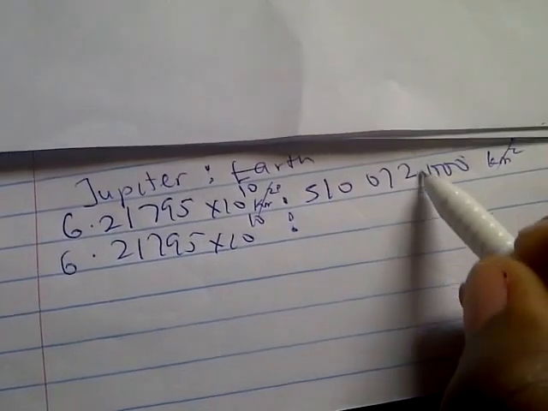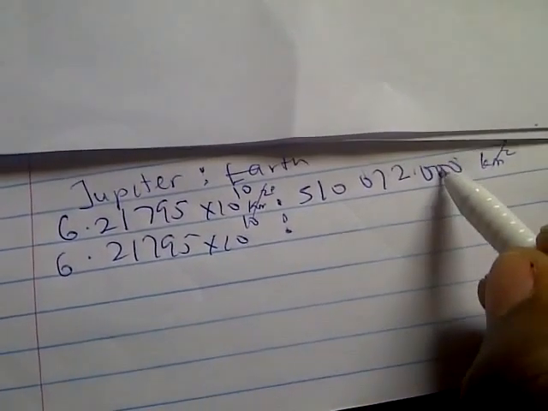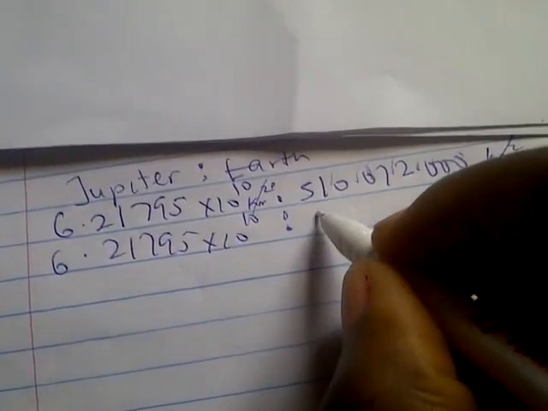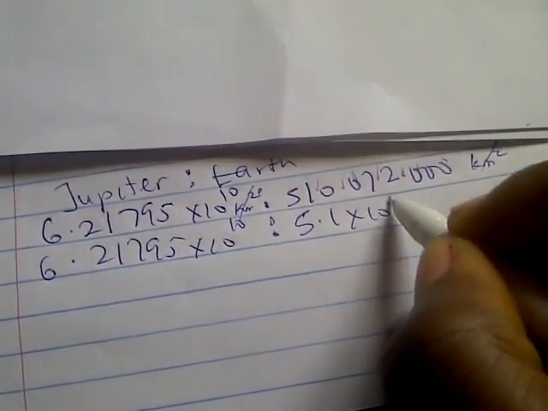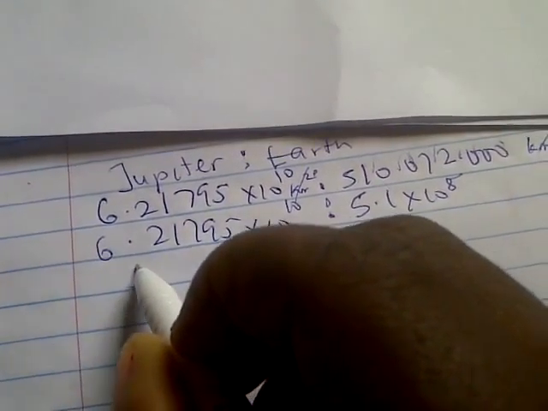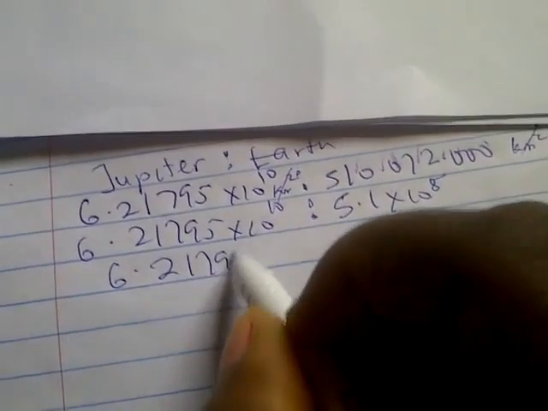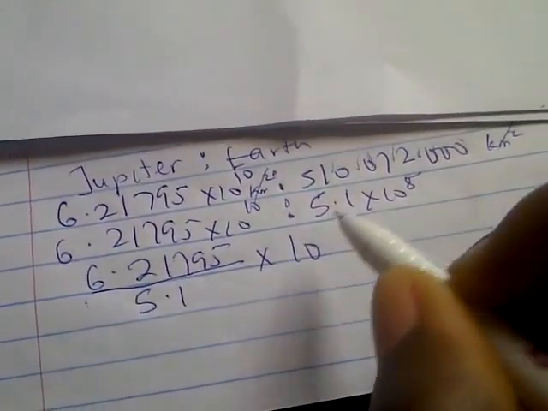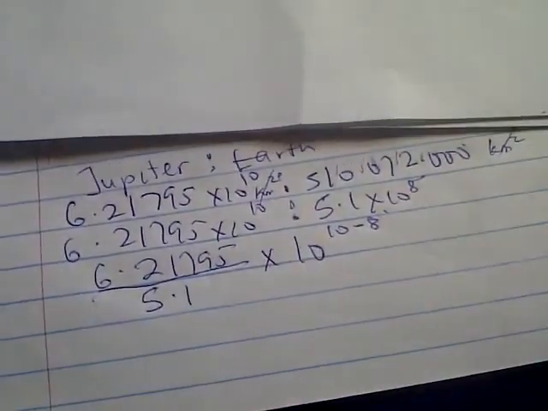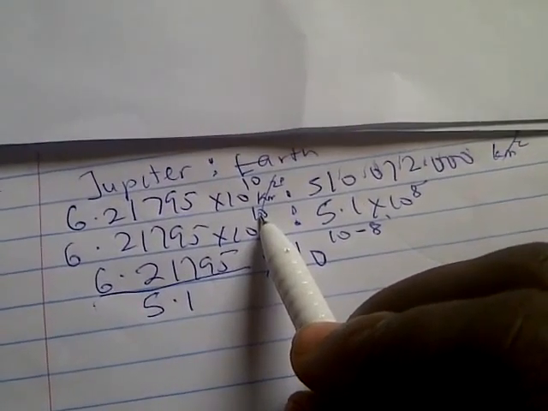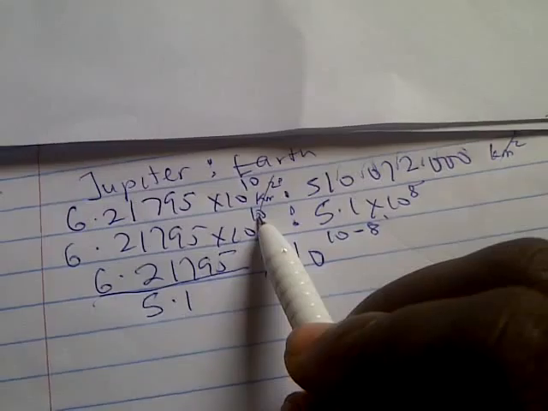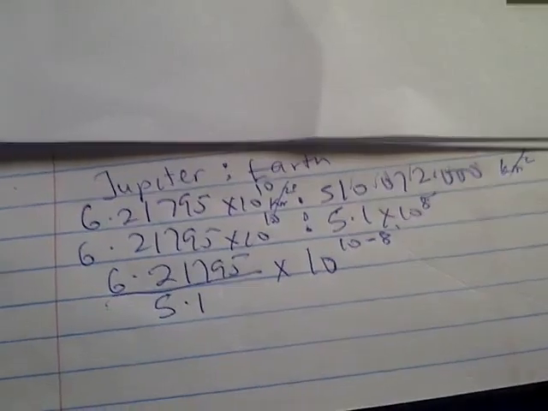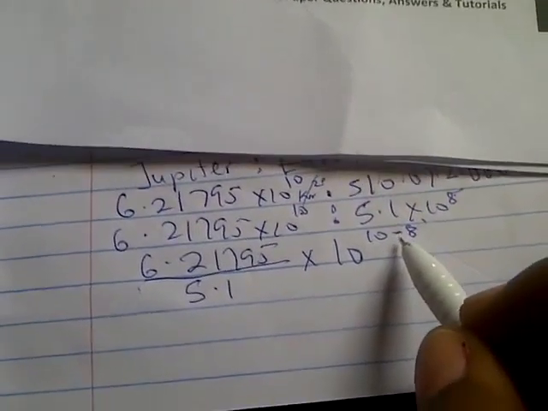You have 1 2 3 4 5, that's 1 2 3 4 5 6 7 8. You have 5.1 times 10 raised to the power 8. So it's more like saying 6.21795 divided by 5.1 times 10 raised to the power 10 minus 8. Remember indices: when dividing, you subtract the indices.